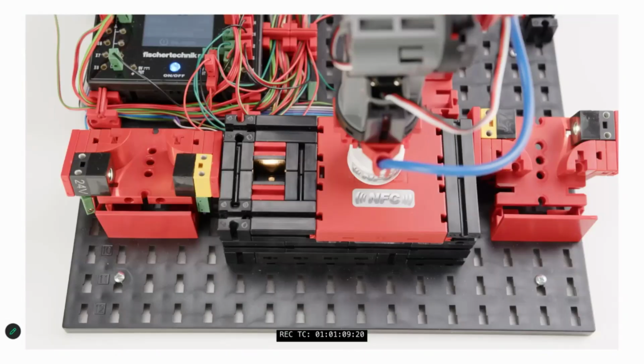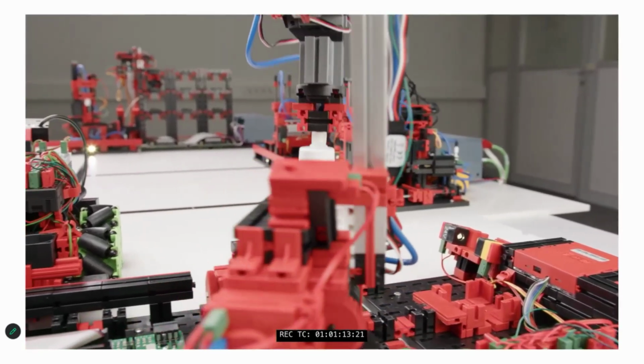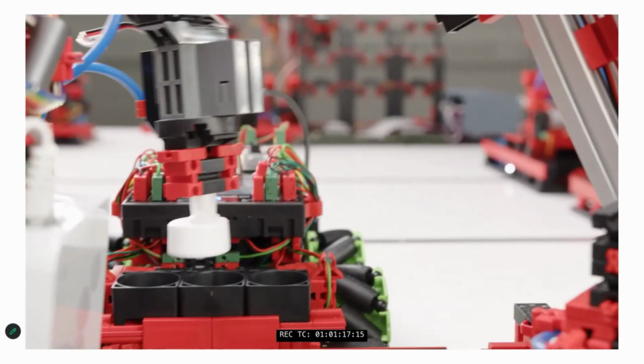And once all of that's been done, then it can be placed onto the AGV vehicle for transport to the automated high bay warehouse.